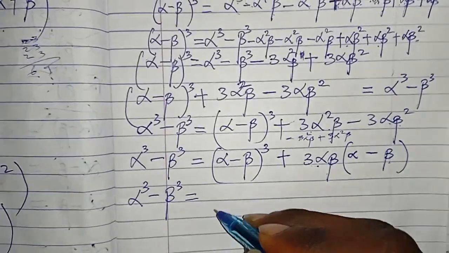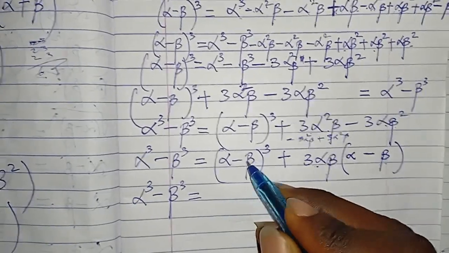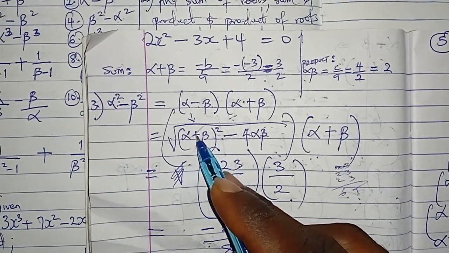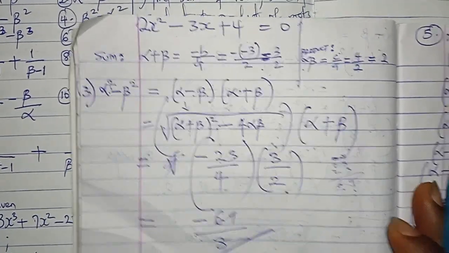So what I will do here is to say, what I have here, alpha minus beta, all raised to power 3. Alpha minus beta is this. This is what we got for alpha minus beta: alpha plus beta square minus 4 alpha beta.